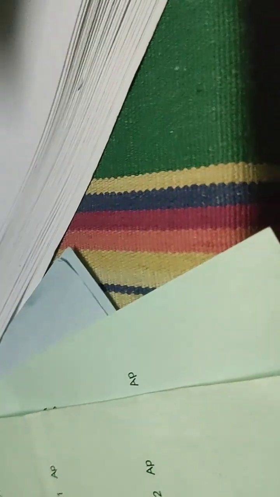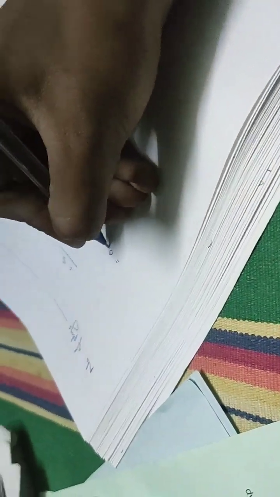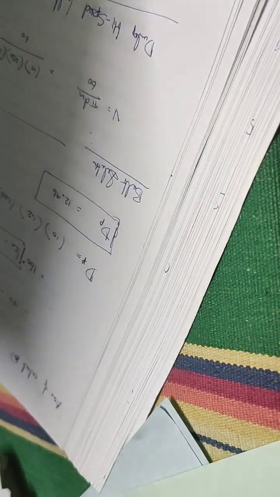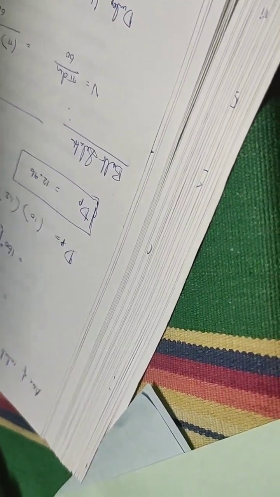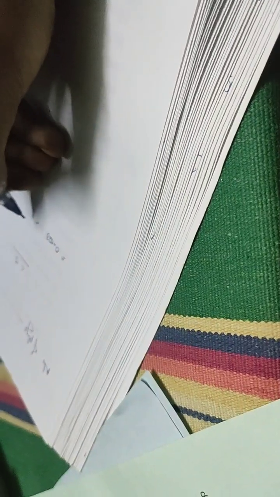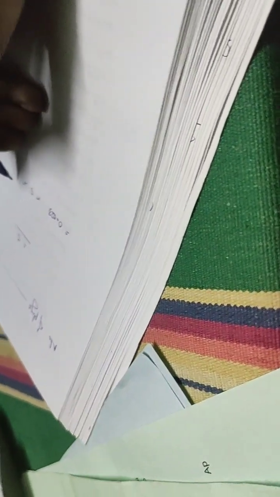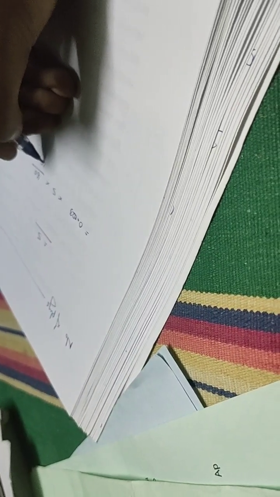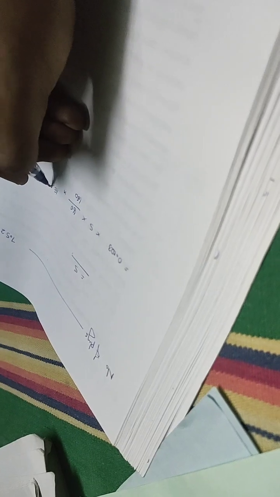Now we will substitute in the previous formula: 0.023 into number of plies into 160 by 180 into 18.84 divided by 10.